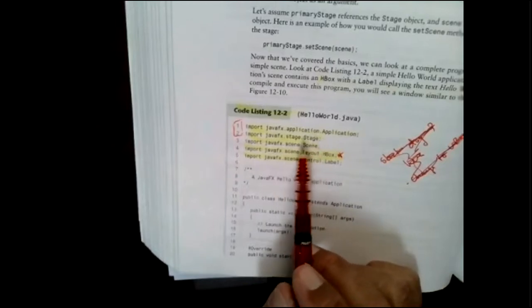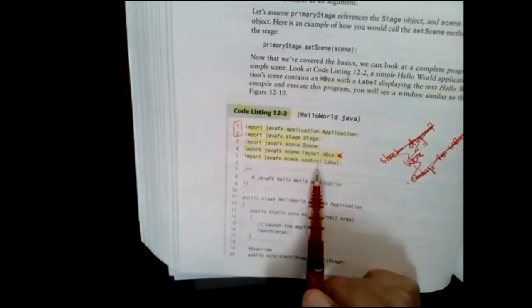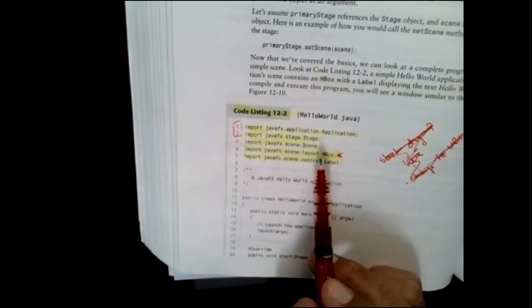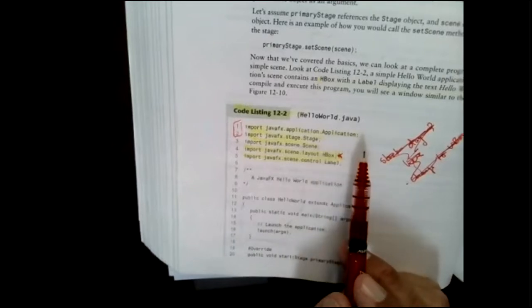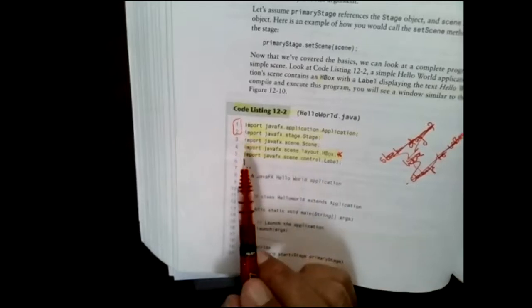So from JavaFX, I need to get the scene class. And I'm also going to bring in my first layout, which is a horizontal box, which means when I add the controls, they're going to be added horizontally from left to right. And the only control I'm bringing in is a label. I'm going to be looking at a bunch of controls as we go. So this import's going to get larger and larger, because I'm just going to keep using more and more classes to do things.